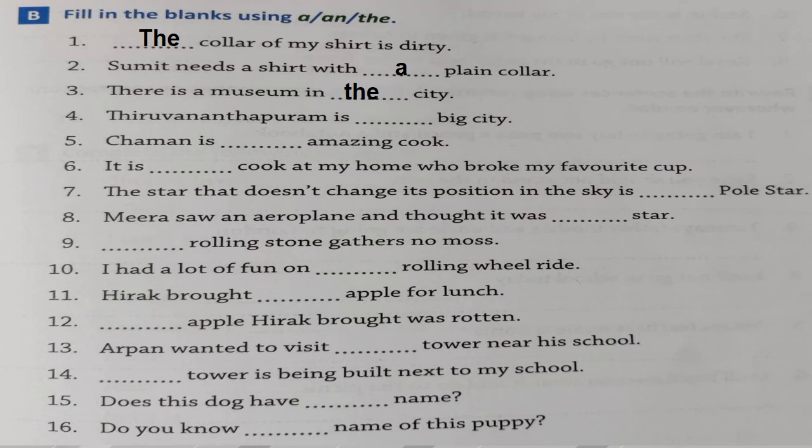Thiruvananthapuram, it's a place in South India, is a big city. Number 5. Chaman is the name of a person. Okay, Chaman is an amazing cook. Number 6. This is the cook at my home who broke my favorite cup.